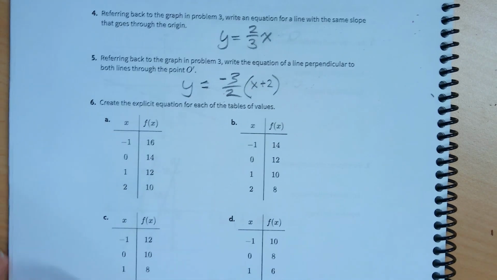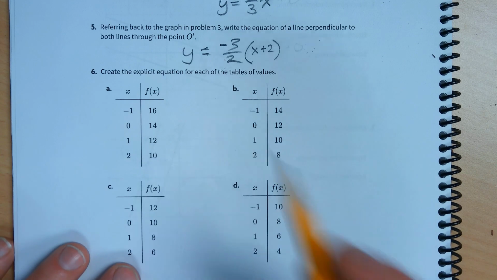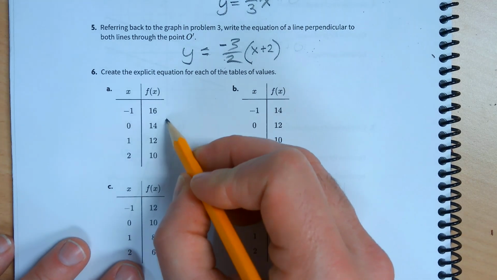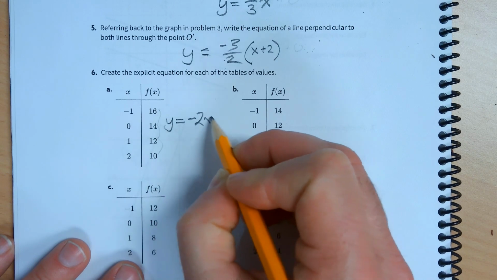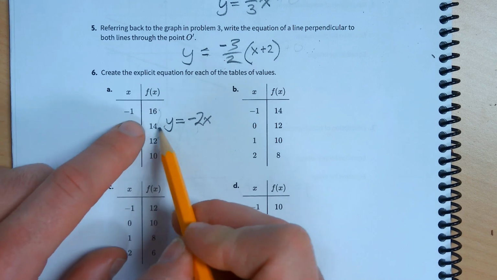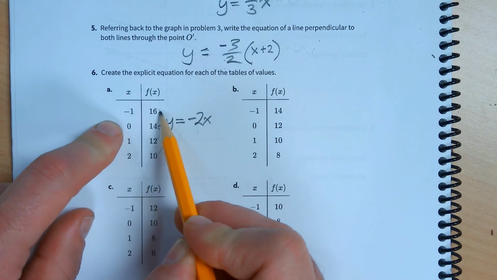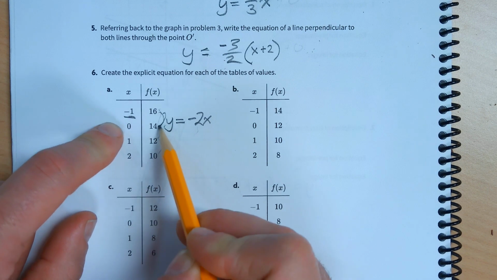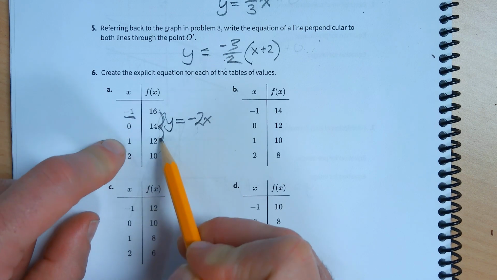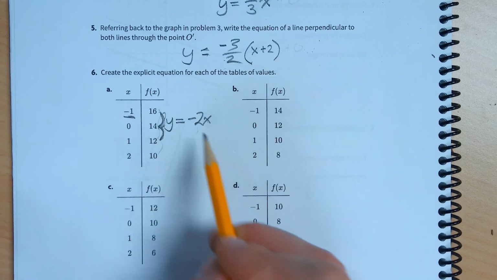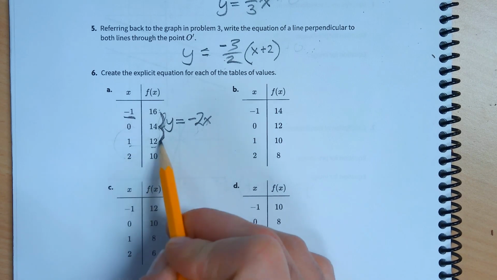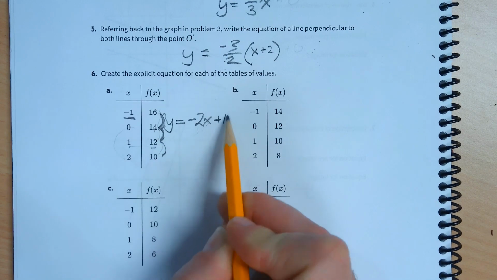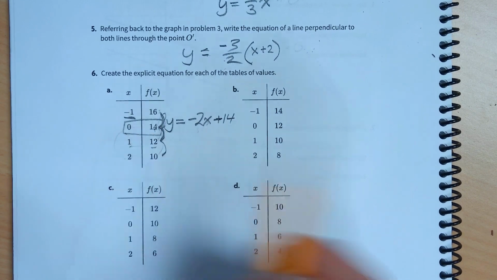Create the explicit equation for each of the tables and values. So this, okay, we're at 14 here. We're going to pin to 14. If we go one direction, we go up 2. If we go forwards, we go down 2. So we want something that when we put in a different x, we'll move it 2. There it is. Take the x, multiply by -2. If x is 1, then you just go down 2. If x is 2, then you'll go down 4 total from the original 14. That's why we pin it. That's the y-intercept.